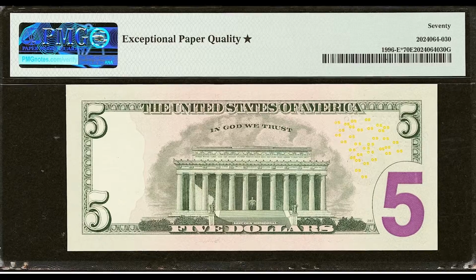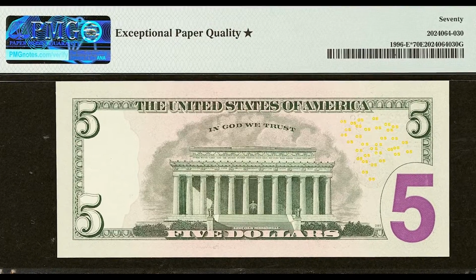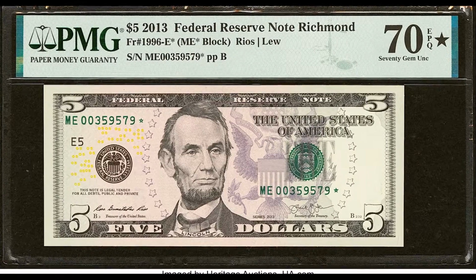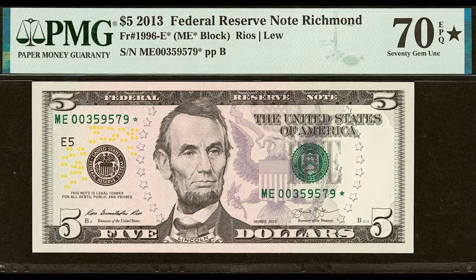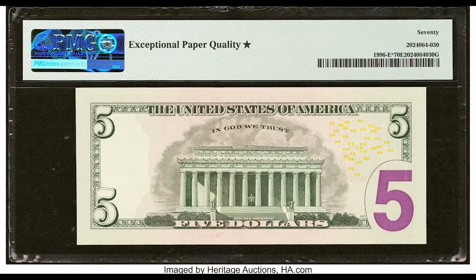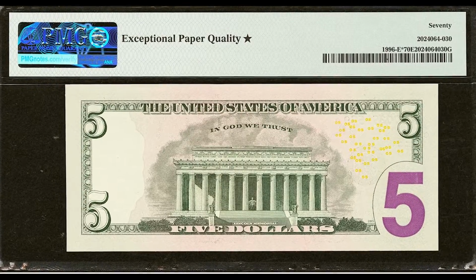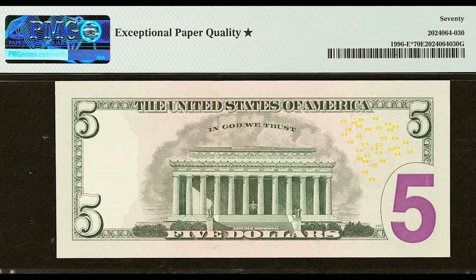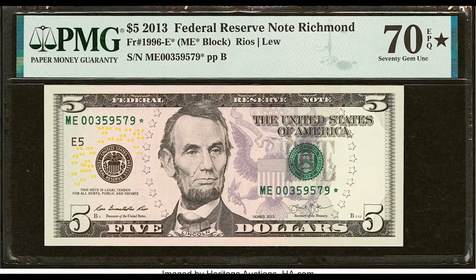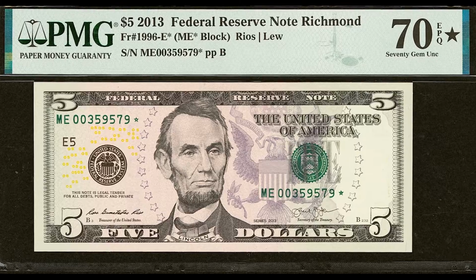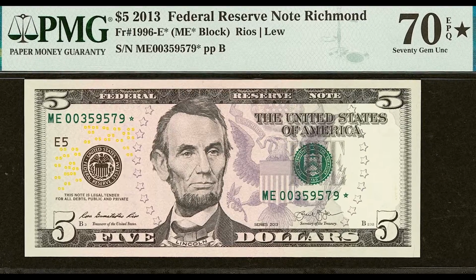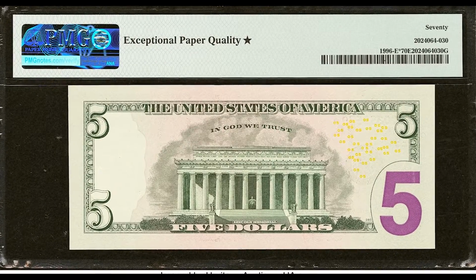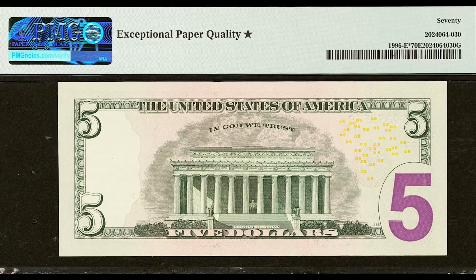Well, because it got graded at the perfect grade of 70, which is a very challenging thing to do. That means, first of all, there's not a single fold on this banknote whatsoever, and also the centering is really, really good. So if you're looking at the margins, which is the border around this bill, you can see that it's pretty much centered perfectly. So you have to have a banknote with no folds on it, and the centering needs to be very, very good because this example sold for $6,600.